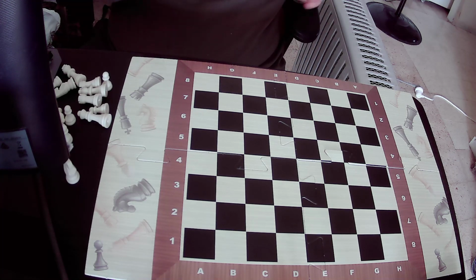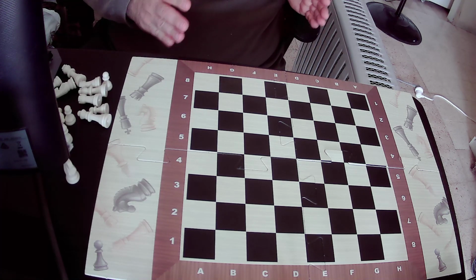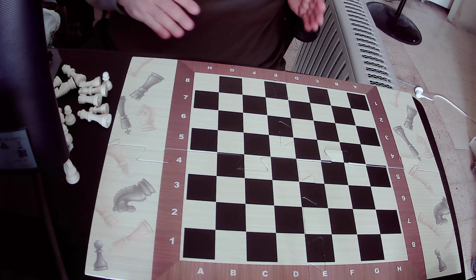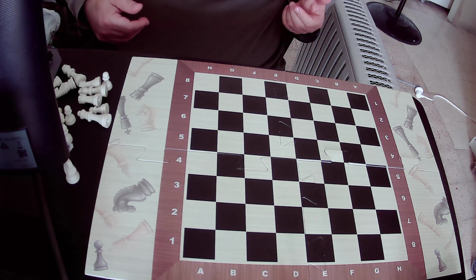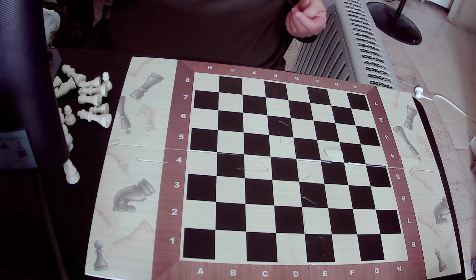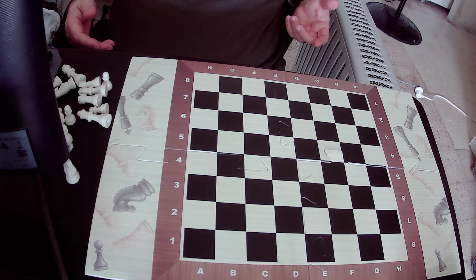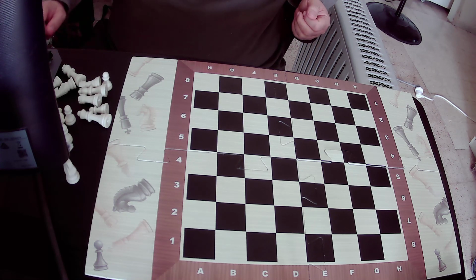Okay, so that is how we place the board, or that is a rule that we can apply in order to know that the board is placed correctly. Yeah, the board is placed correctly.